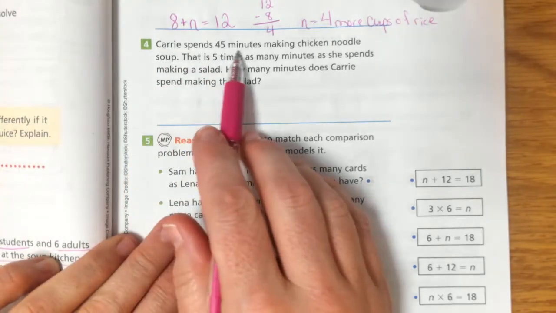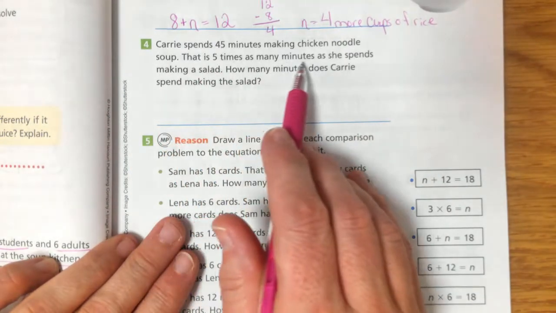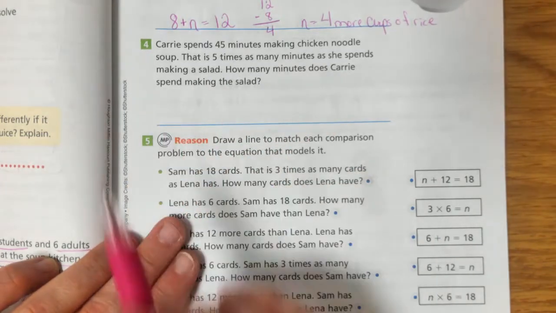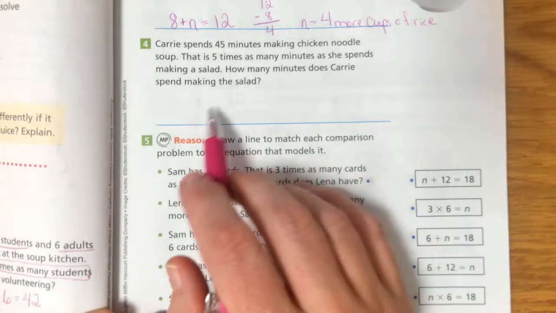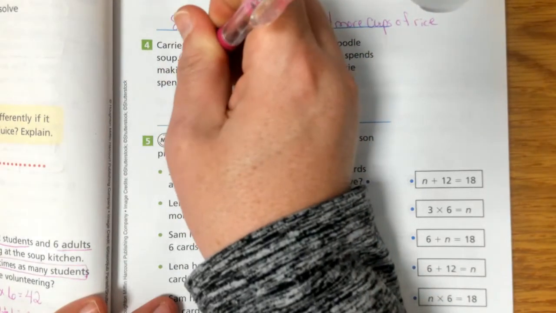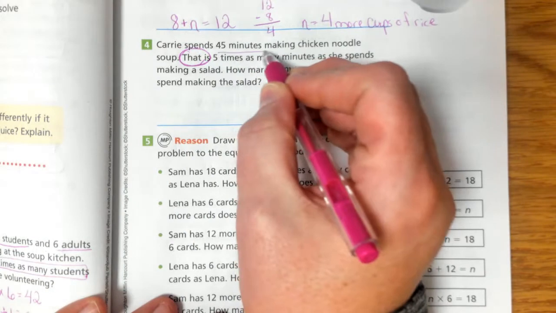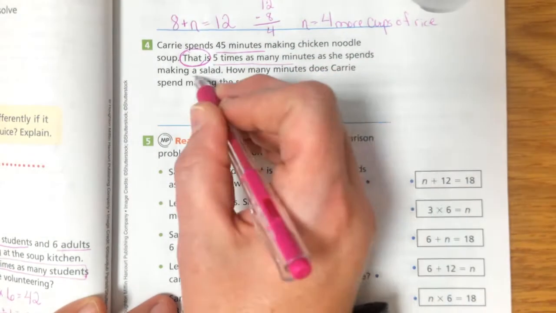Carrie spends 45 minutes making chicken noodle soup. That is 5 times as many minutes as she spends making a salad. How many minutes does Carrie spend making the salad? So which do you think she spends more time making? The salad or the chicken noodle soup? Remember that word that is? When we see that in there, that means that this number is going to be more than how much time she spends making her salad.